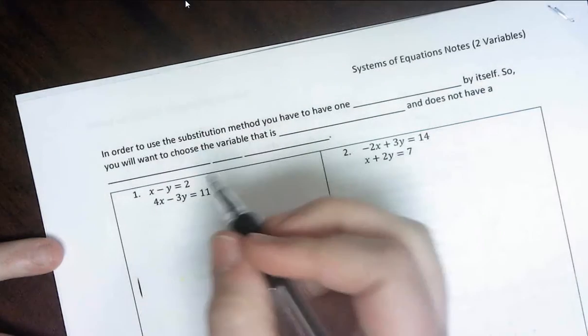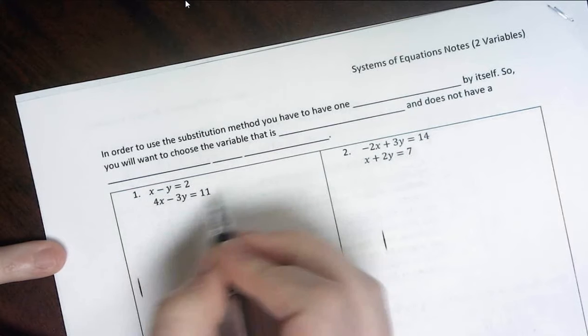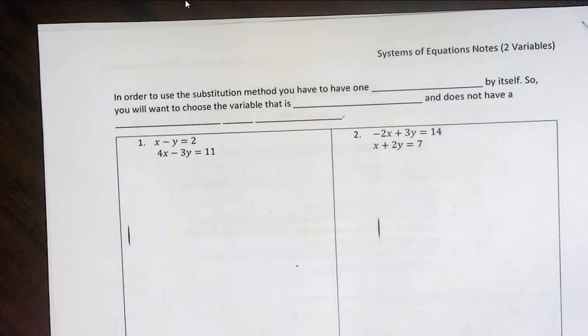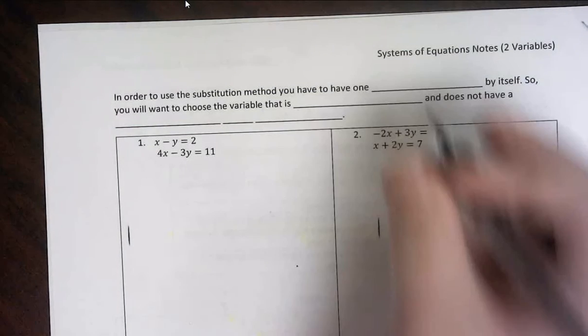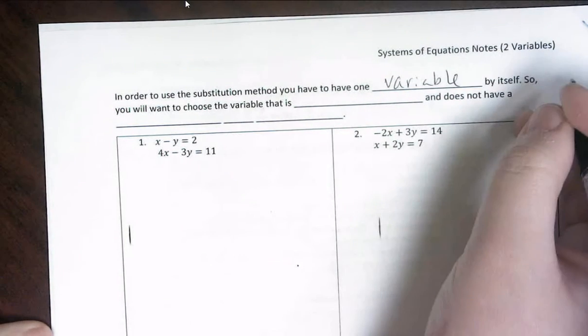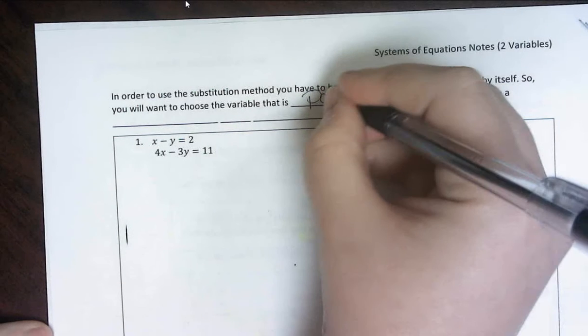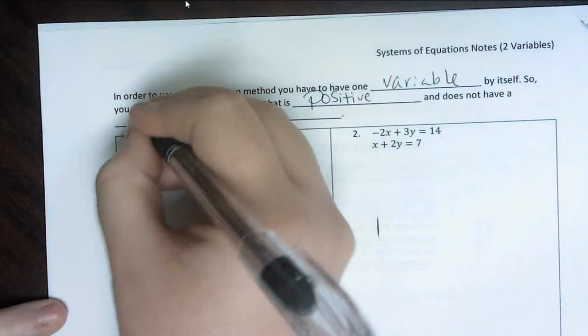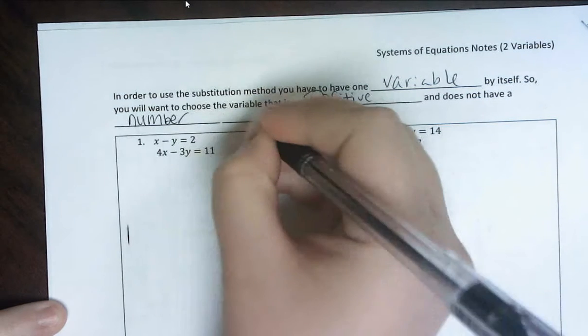So now when we look at this next problem, we notice that none of the variables are by themselves. Okay, so there's not an x equals or a y equals. So in order to use the substitution method, you have to have one variable by itself. So you will want to choose the variable that is positive and does not have a number in front.